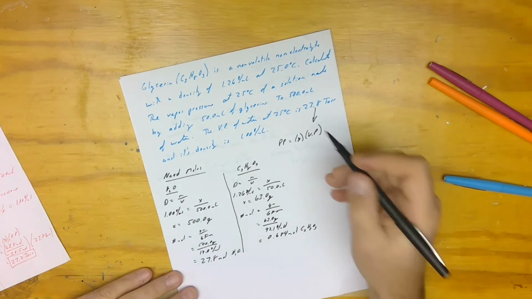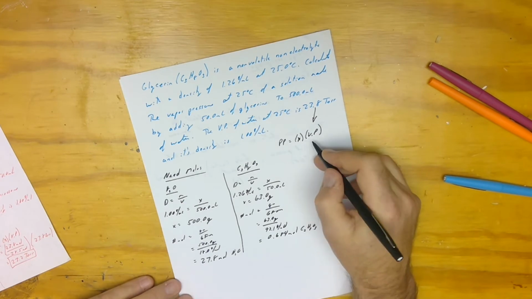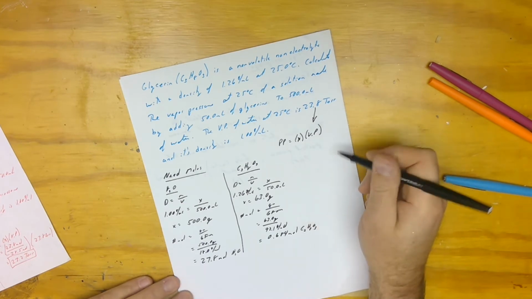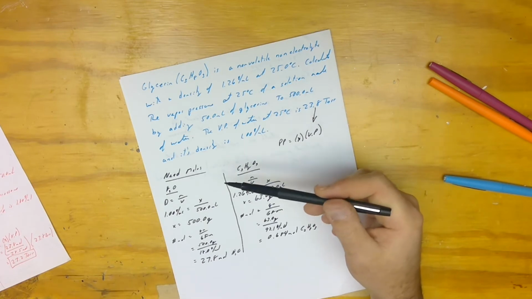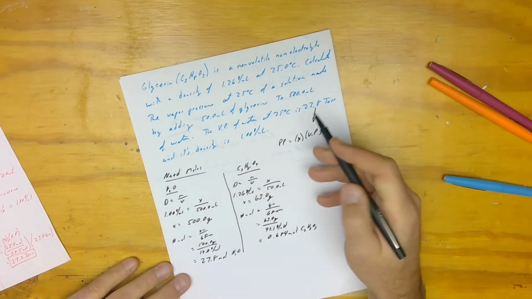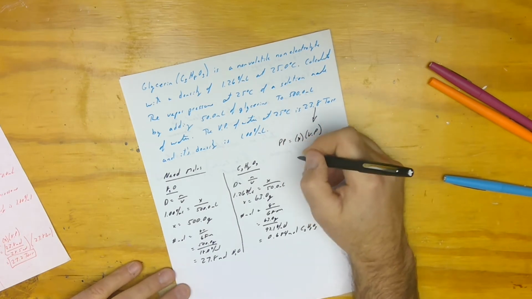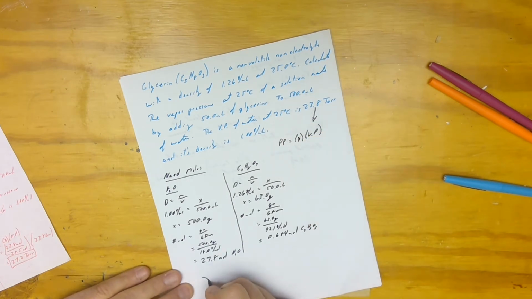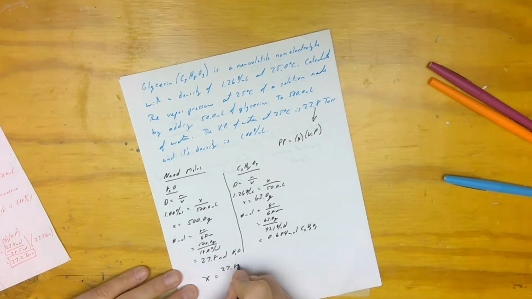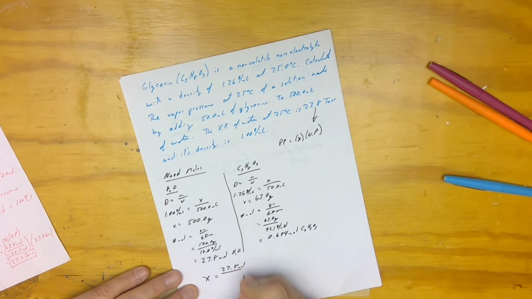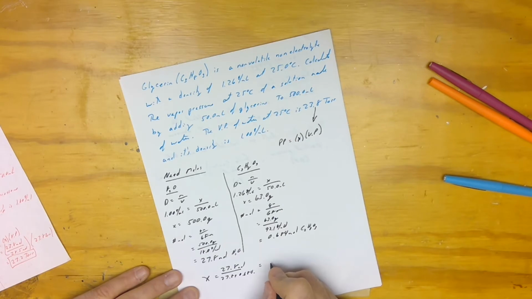Right. Well, now that we have these, we're almost ready for this. So we have to do our mole fraction. Now our mole fraction, remember, is the part over the total moles. Now remember, we're dealing with vapor pressure of water, so our part is our water. So our chi is going to equal 27.8 all over total, which is 27.8 plus 0.684. So our chi is, what is our chi?